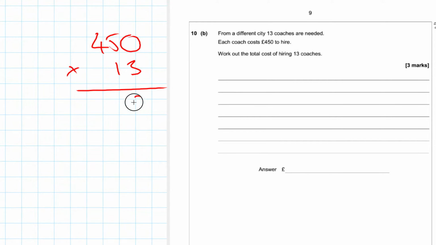So 3 times 0 is 0. 3 times 5 is 15, but we start from a higher position because we've got the 0. So we plug in the 0 from here, and then we do 3 times 5, so that's going to be 50 times 3, which is 150. And then we do 3 times 4, but remember we're starting from the hundreds column, so we put 0, 0, and then 3 times 4, which is 12. So that's 1,200.